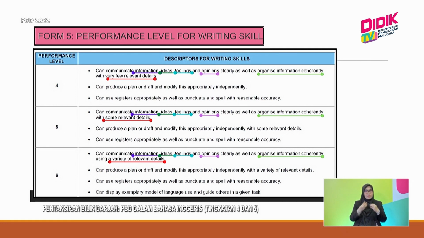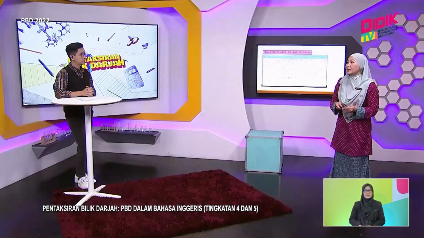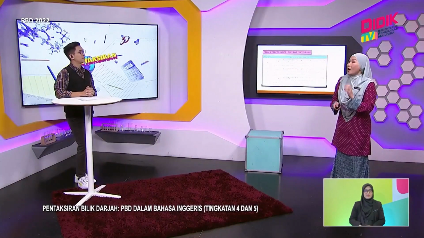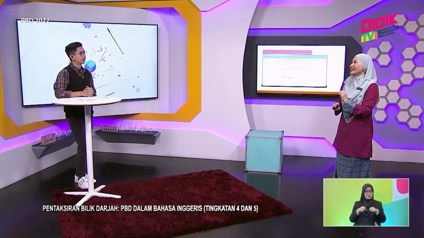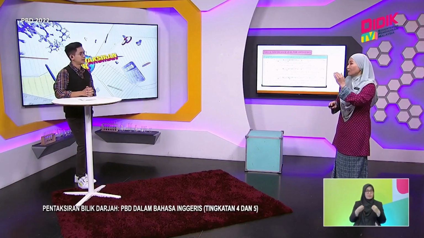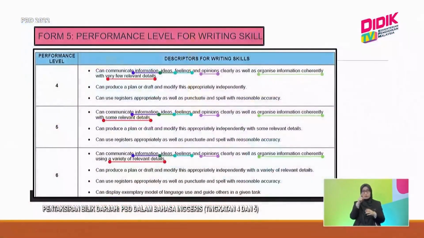That means the pupil not only will be able to process the information that they have to write, but they also need to include a variety of relevant details. And then again, if you go down at the other bullets there, they can produce a plan and a draft appropriately, independently. So that would be another keyword there. And using registers appropriately, spelling must be accurate with reasonable accuracy. And the last one, display exemplary model of language use and guide others in a given task.